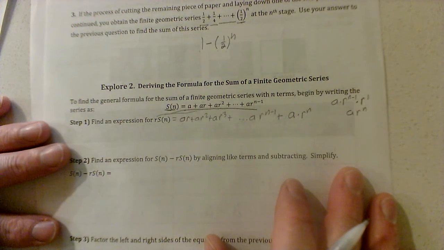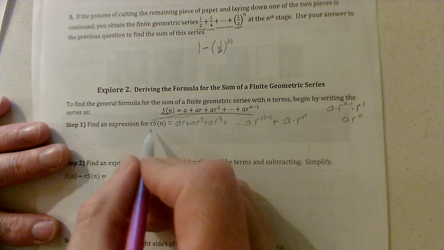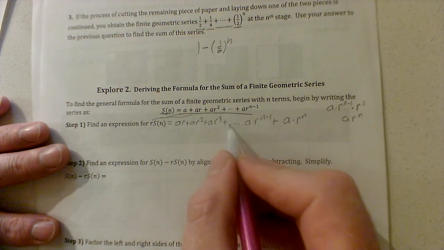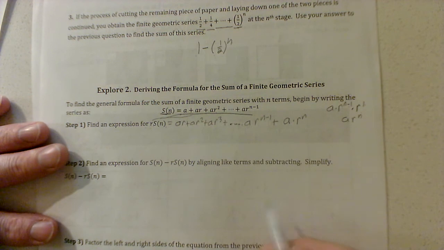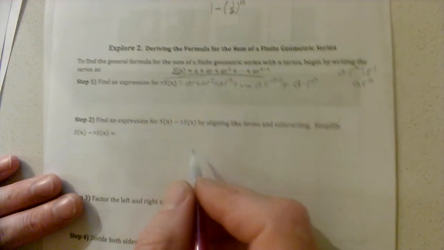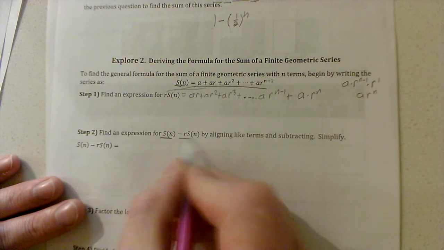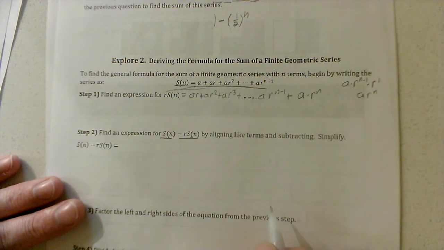Now, this is kind of hard. You might want to wrap your head around this a couple times today. But if we multiply that expression by R, this expression, we get this. And depending on how many times we apply that ratio, fills in these dots. All right. So now, what we're going to do is find an expression that says, hey, we're going to take the total and subtract it by R times that total.